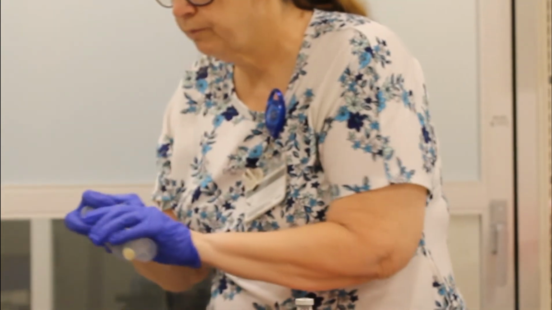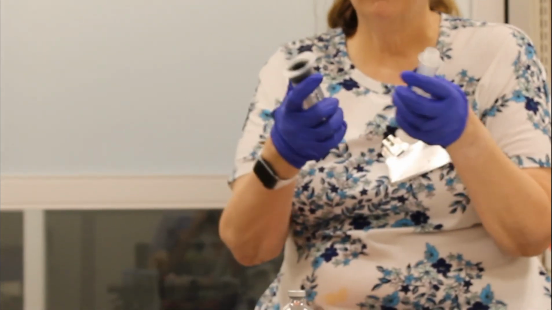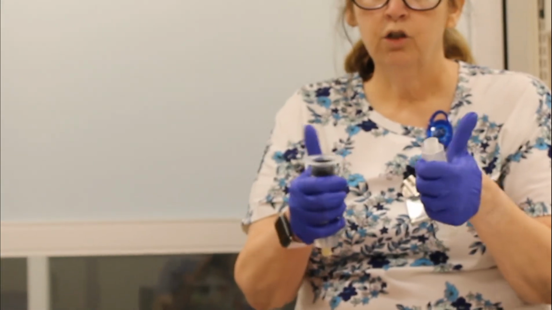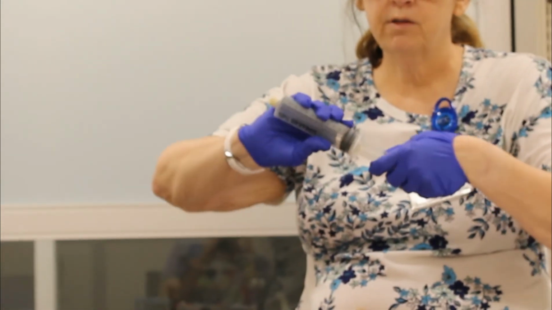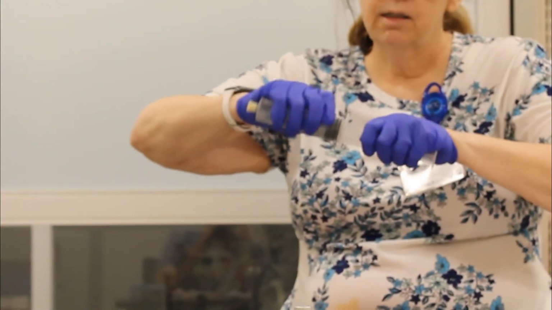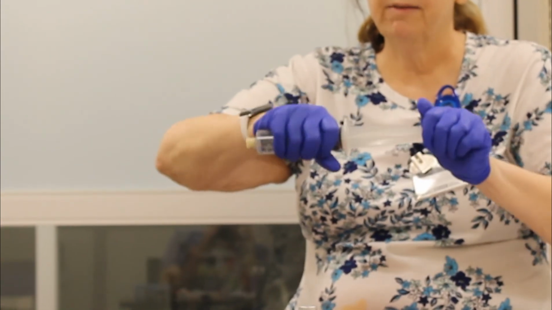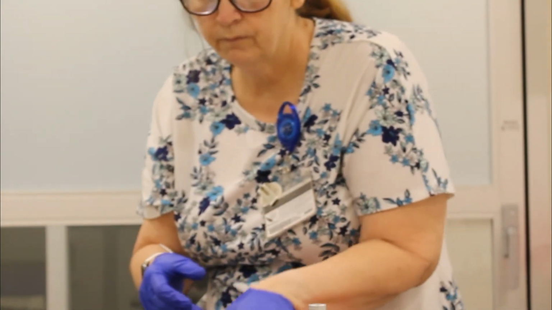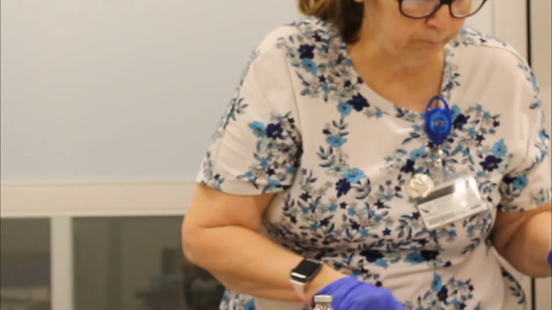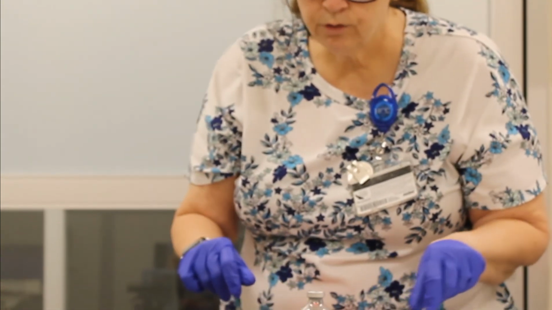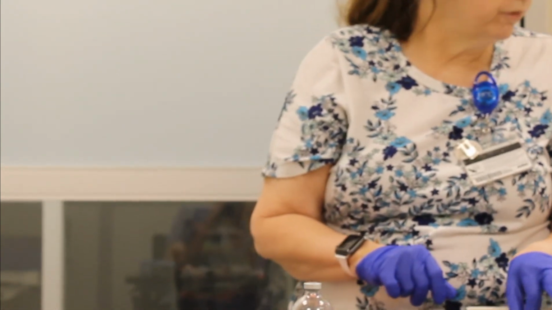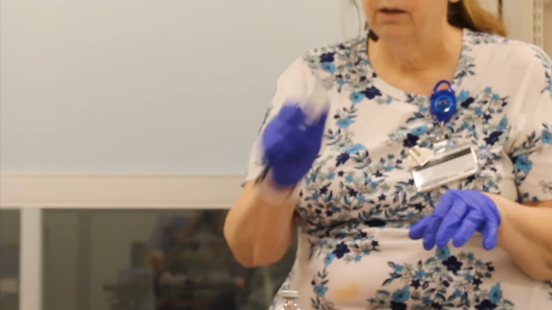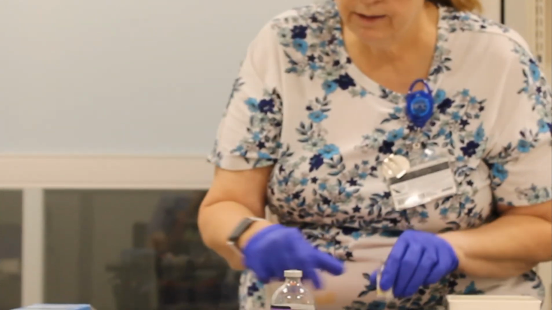pre-filled syringe. This is an old package because it's thin. You would pop off the caps, and what you want to do is build your own syringe. So you just basically attach the plunger to the syringe, to the barrel. Doctor has also ordered 10 units of regular insulin. So I've got regular insulin.